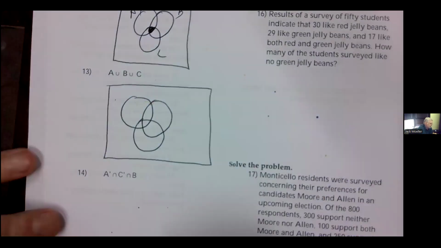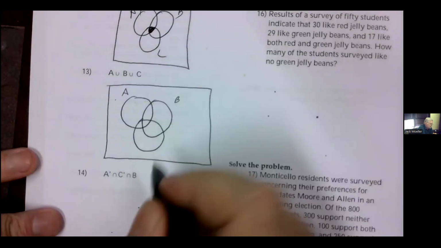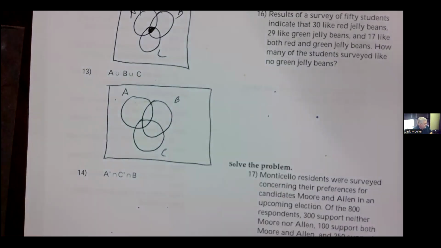My circles are getting kind of off. Like I said, it's time for me to go eat lunch. All right, so what is union? Union is all the elements in the first set as well as all the elements in the second set. Now that we have a third set, it's all the elements in the third set.